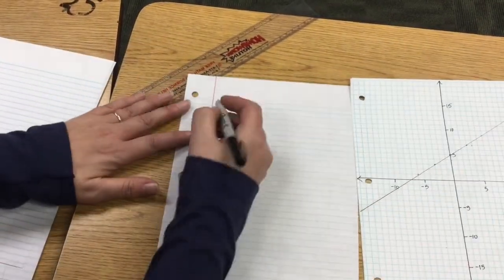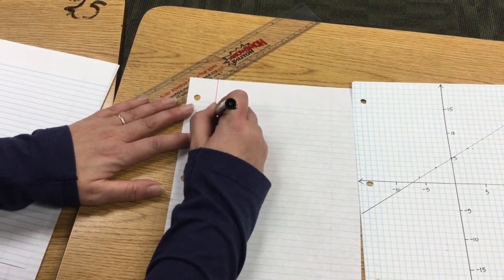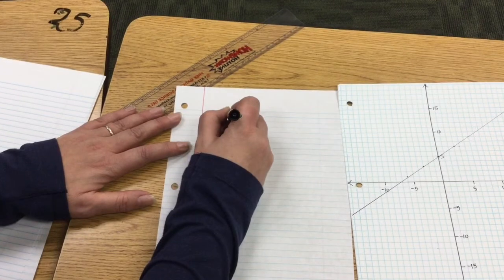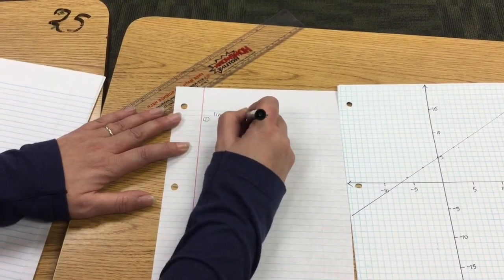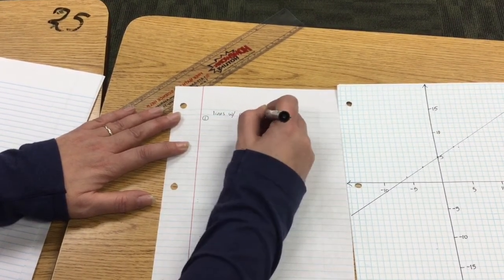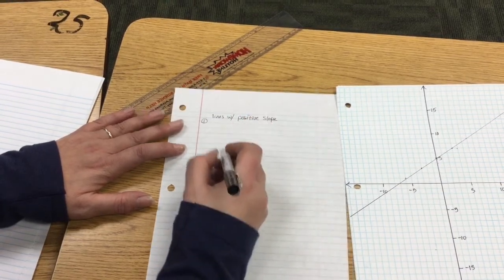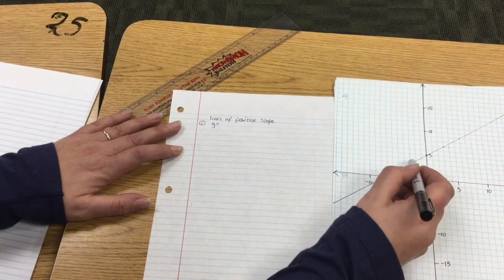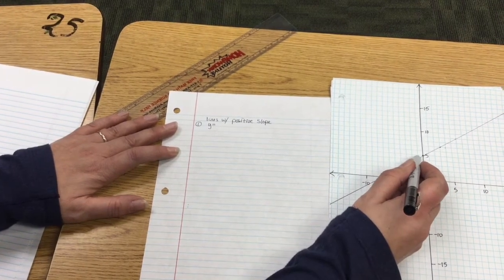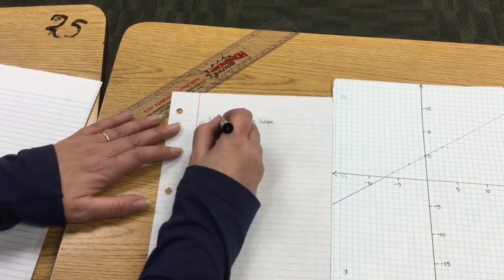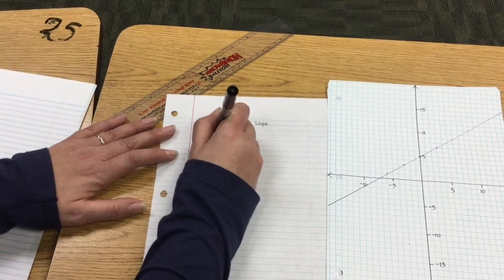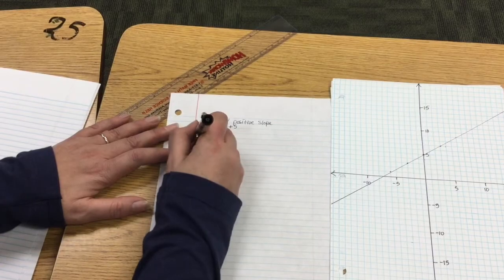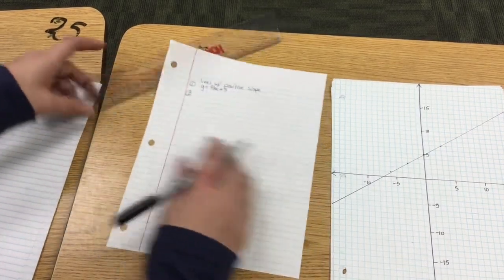So I'm going to write the equation to that. My first line, I'm going to number it line 1. This is my lines with positive slope. And I need 8 of these, 8 lines. So this is the equation y equals, let's see, what was my slope again? 1, 2, 1, 2, 3. I have a slope of 2/3 x plus 5.